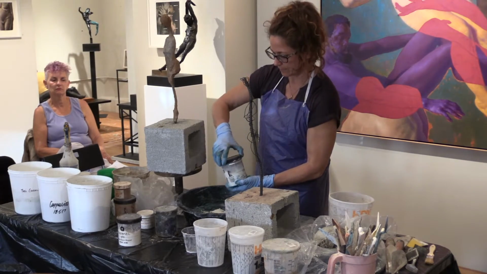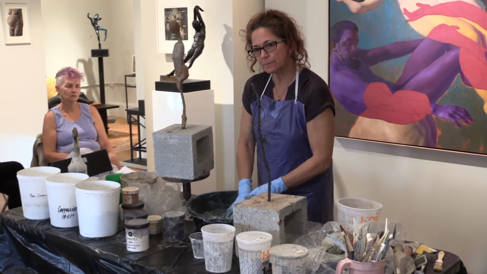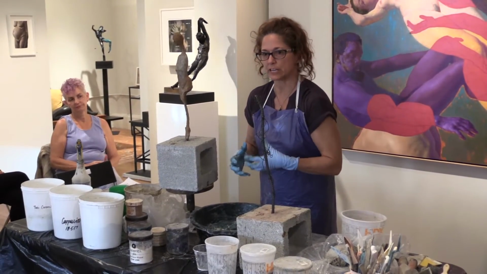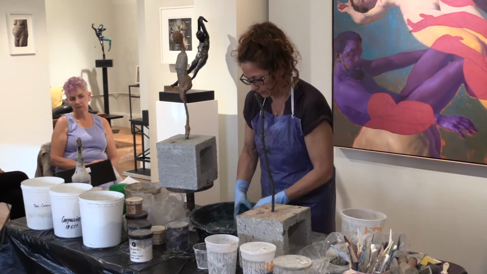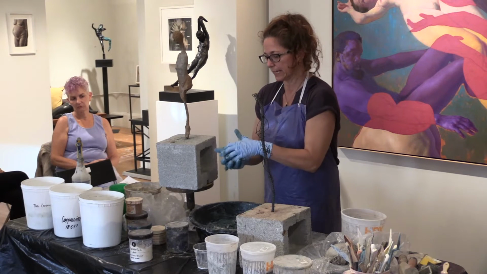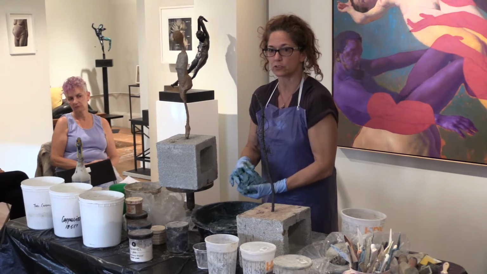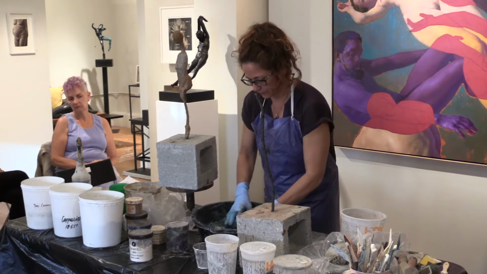Why don't you just use more sand? It doesn't stiffen it up. It simply adds more texture. This stiffens it up for me. This makes it more clay-like, whereas the sand might not run as much, but it won't be any more usable or malleable.